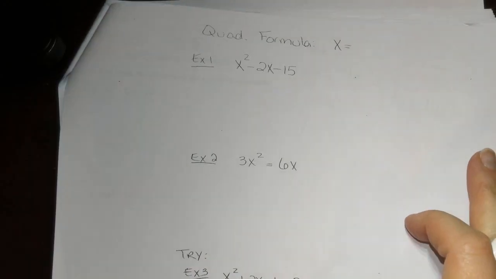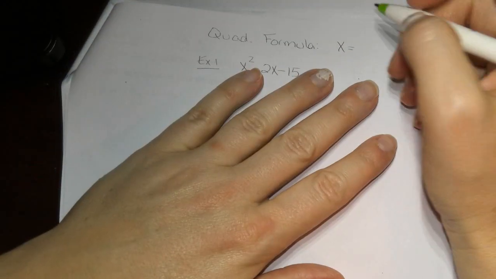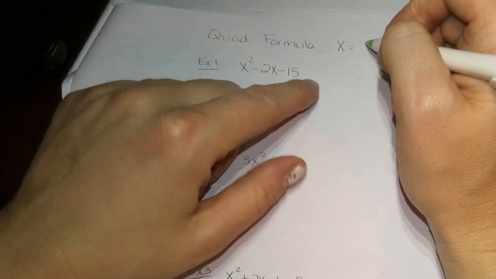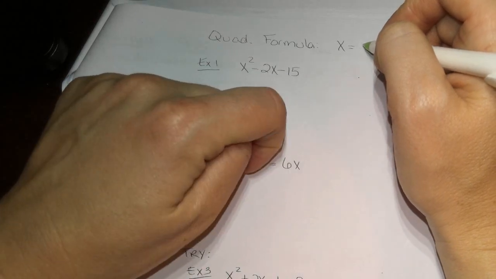Let's write in our quadratic formula. So you're going to memorize this formula. You're going to need to, because you're going to be using it on a test, and you'll need it in the future.